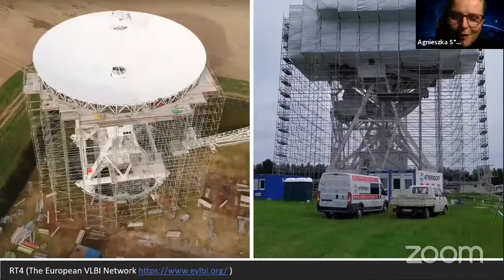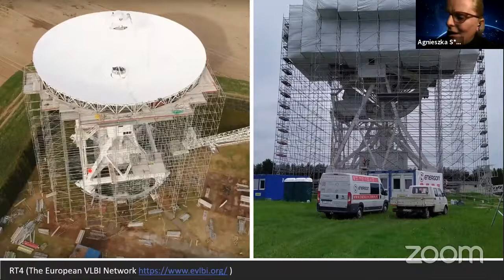So I'm very proud that, even with this pandemic, we were able to renovate and paint this radio telescope, which can also measure polarization, however, in the radio domain. And it's one of the stations for the VLBI network.